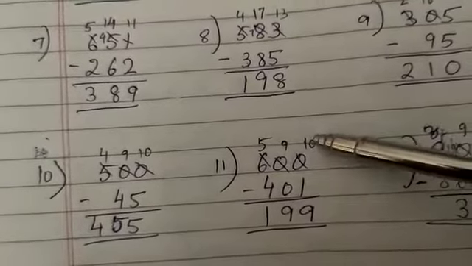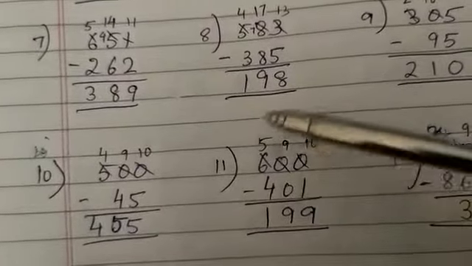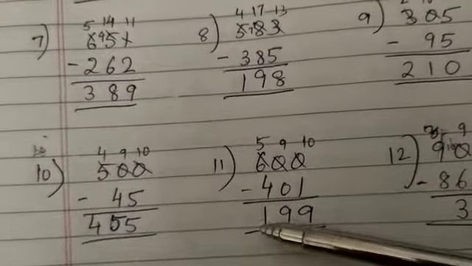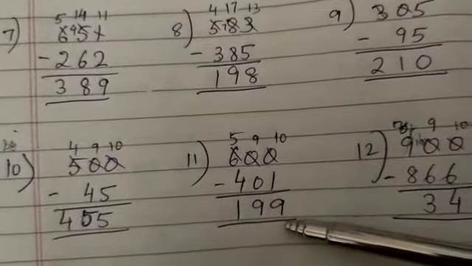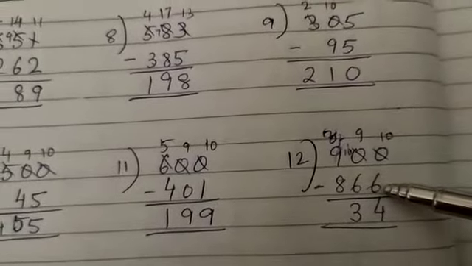Now you subtract. 10 minus 1, 9 ones. 9 minus 0, 9. 5 minus 4, 1. Your answer is 199. Next is 900 minus 866.